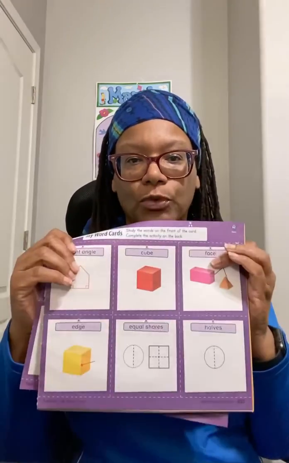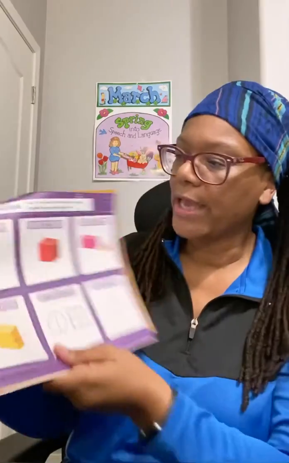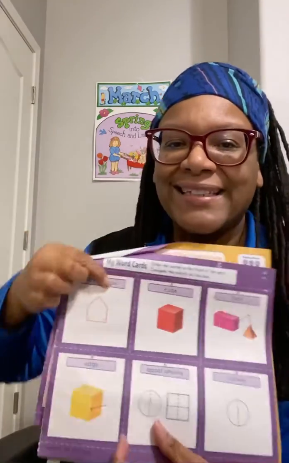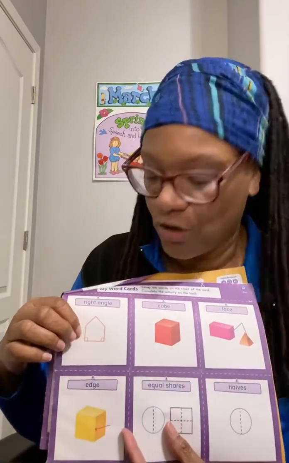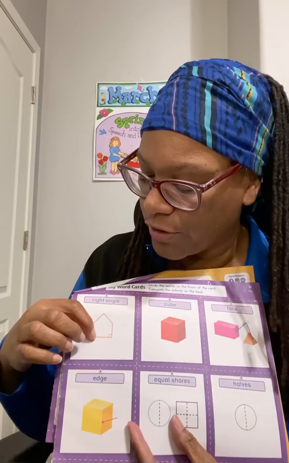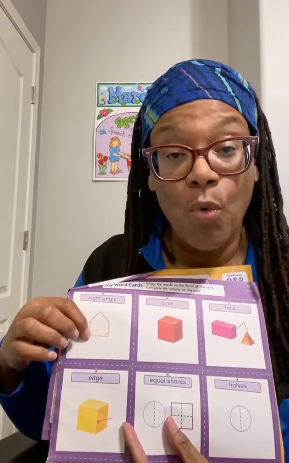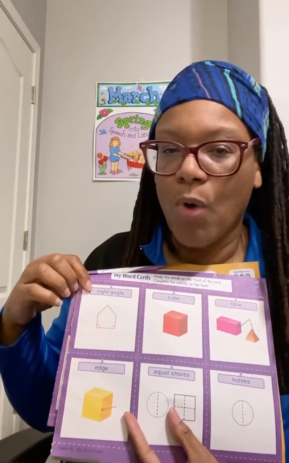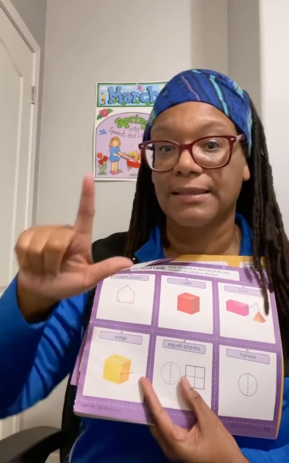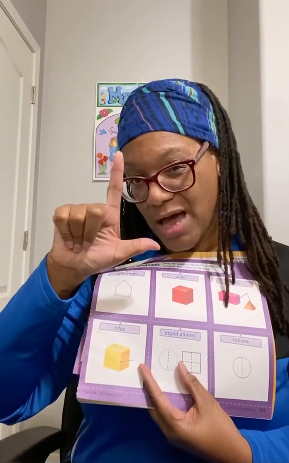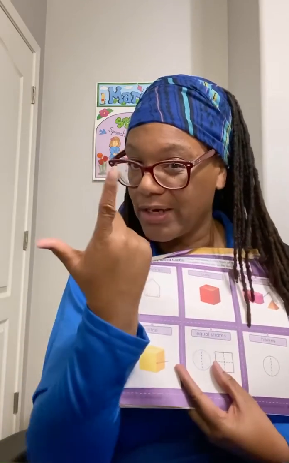I'll go over all of the words with you. We have right angles. Remember I said angles are inside the corner? Well, a right angle is like the corner that is a square. A right angle would be straight up and down, like when the clock says 3 o'clock or 9 o'clock.